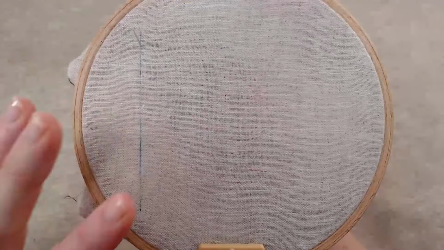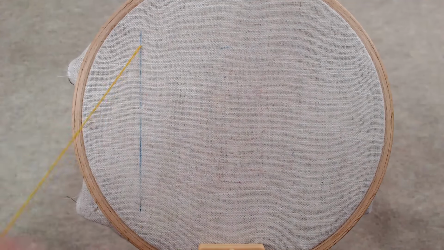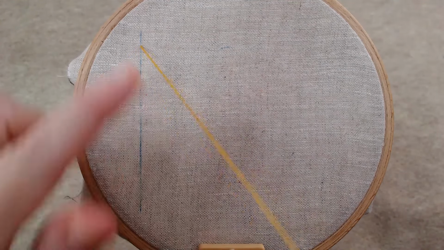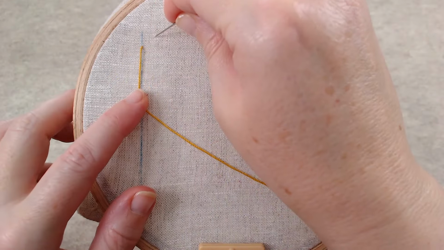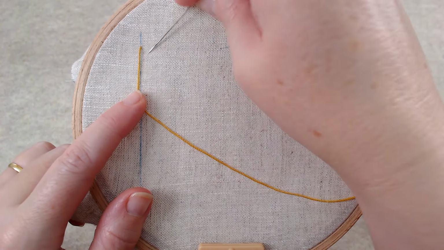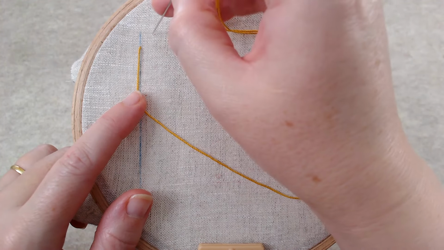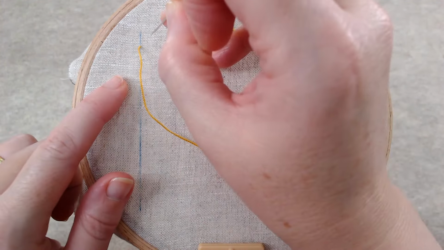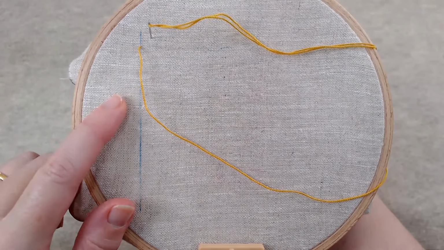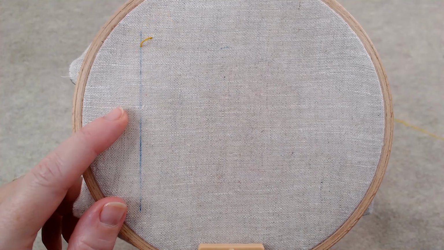So the first one we're going to look at is Fern Stitch, and this is worked top to bottom down a vertical line, so this is a nice easy one to start with. So I'm going to start at the top of my line. I've come a little way down there, just about a centimetre down from the top, and I want to go a little way up and out to the right to create a diagonal stitch.